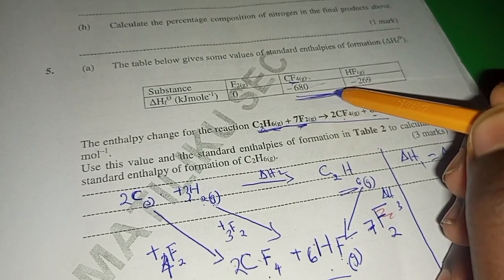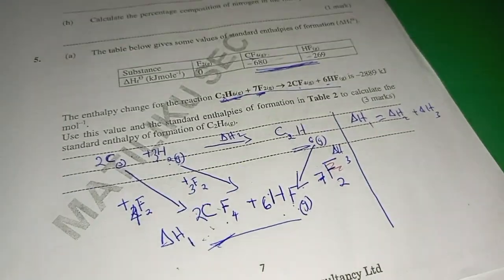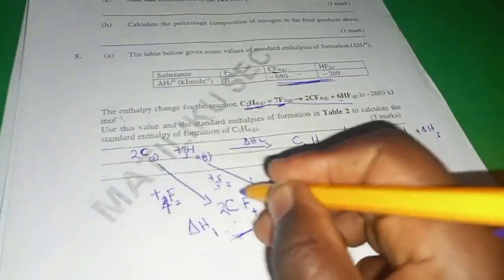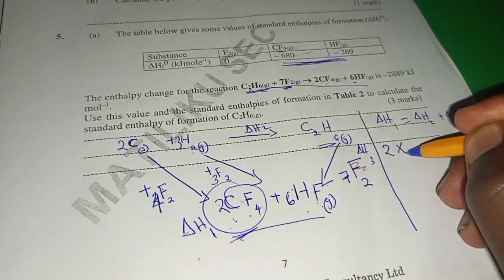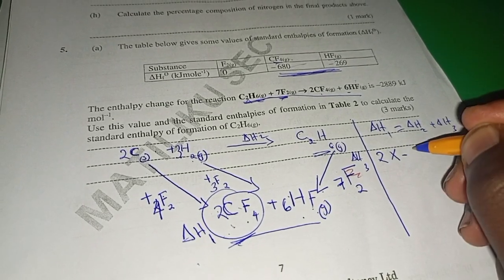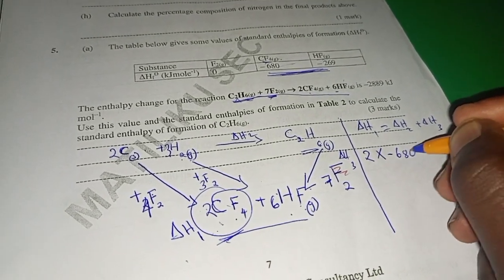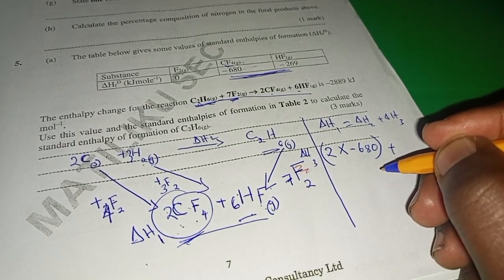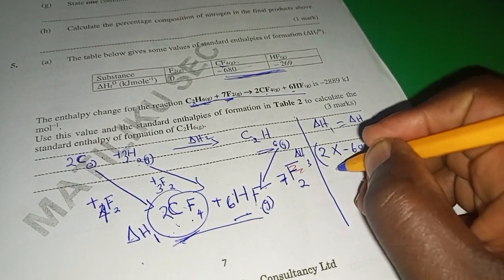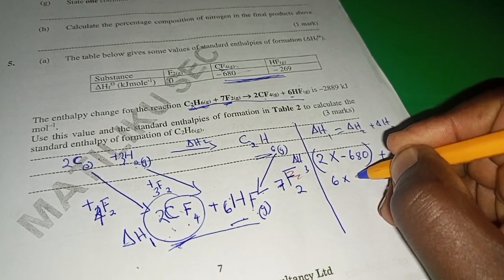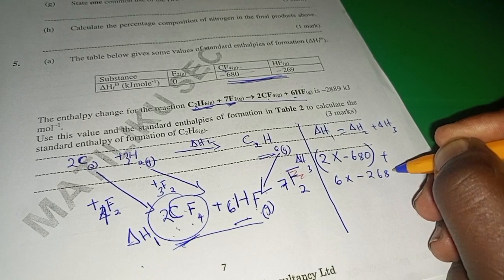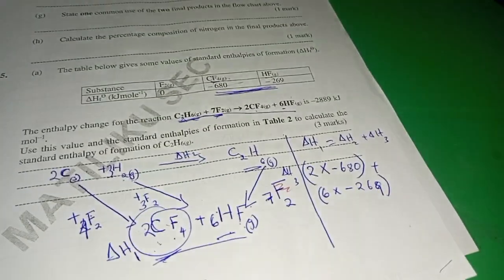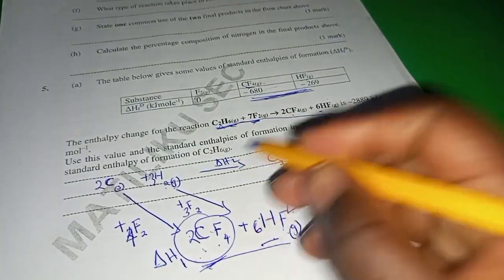Now that we are given the enthalpy of formation of these two compounds there, enthalpy 1 will be 2 times negative 680 plus 6 multiplied by negative 269, is equal to enthalpy 2, which we do not know.